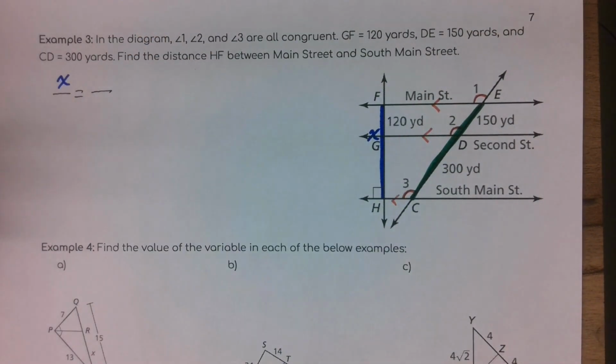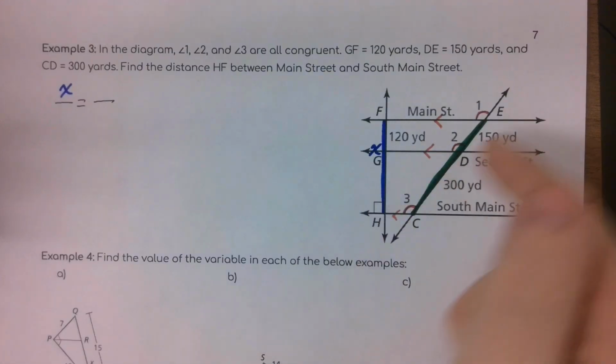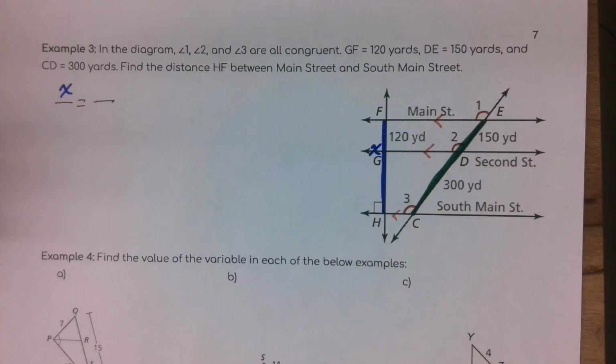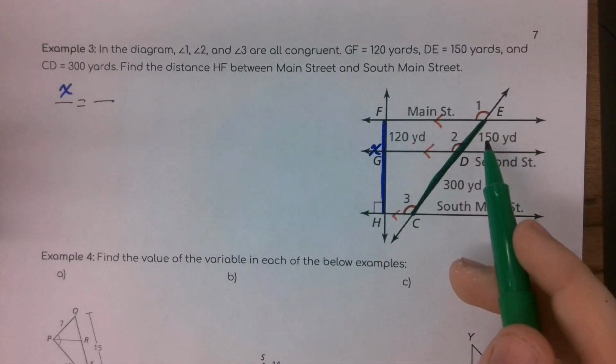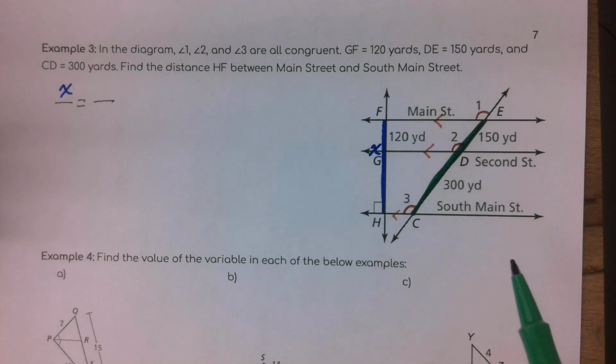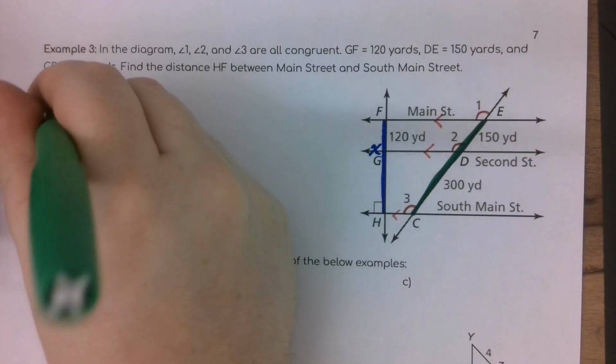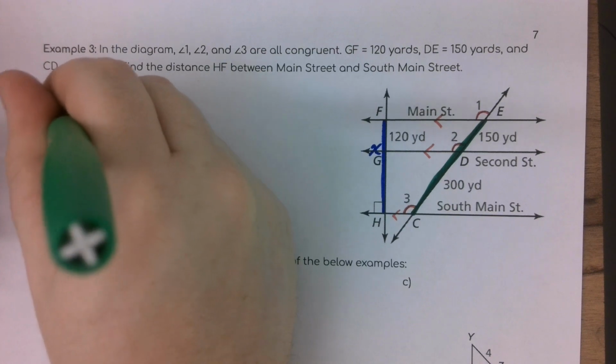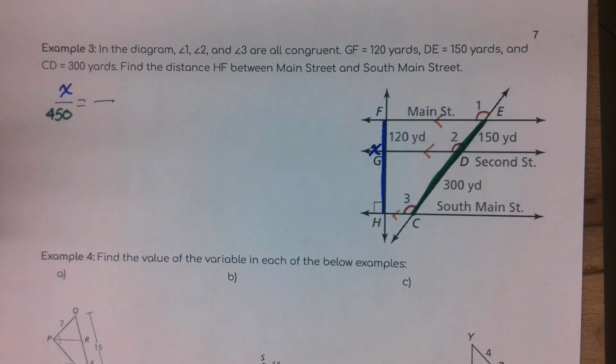Now again, this proportion is comparing the entire left side to the entire right side. The entire right side is 150 plus 300. 150 plus 300 is 450. Okay, we got one part of our proportion, but what can we compare it to?